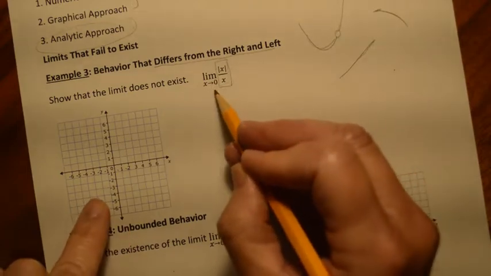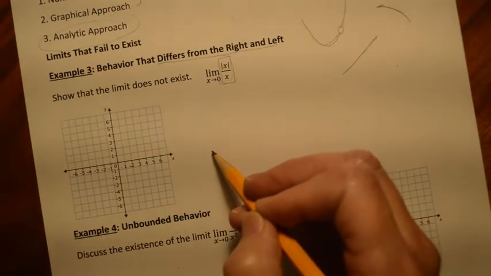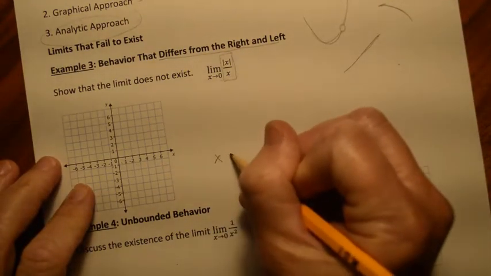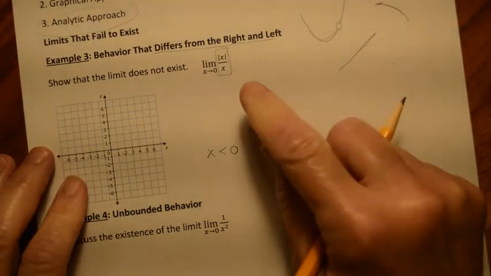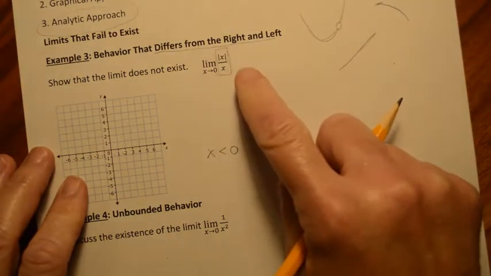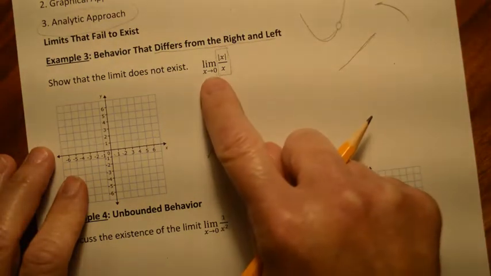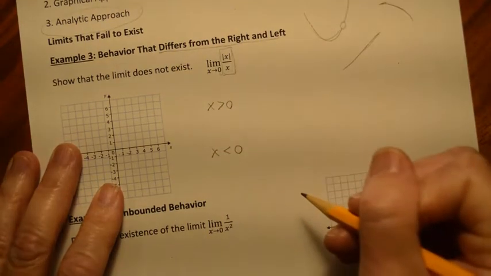Because our cutoff is 0, when we say values left of 0 or less than 0, we're always talking about negative values. So one of our categories will be what happens when x is less than 0. And the other is going to be for values right of 0 or greater than 0. Well, because it's 0, it just means anything that is positive.